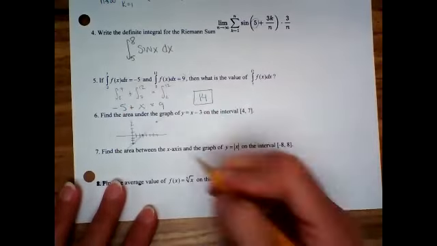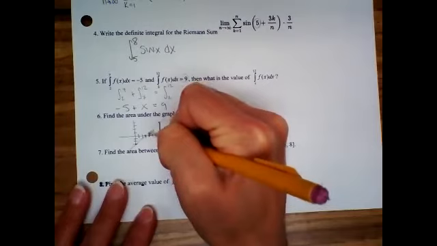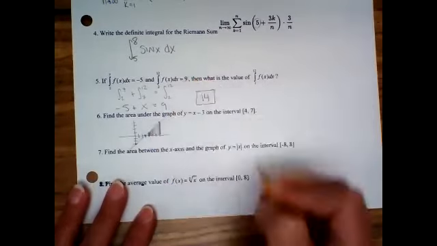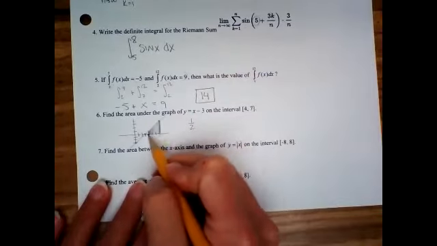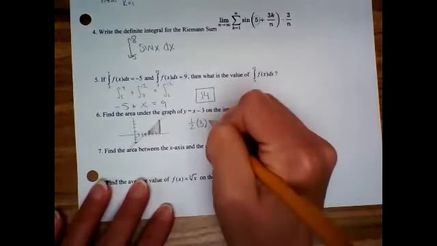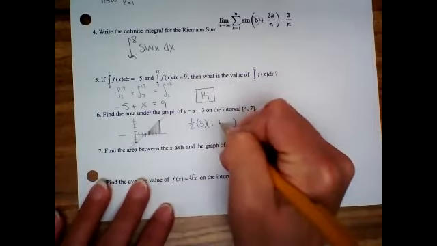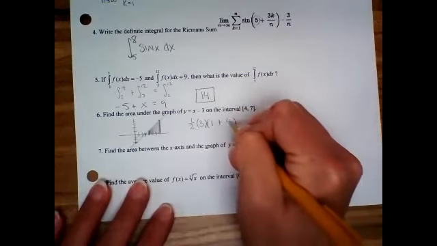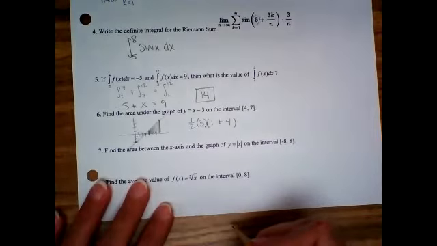And so again, we want to go from 4 to 7. So the shape that we end up with is a trapezoid. And so trapezoid is 1/2 times the height. Now this is the height because it's on its side. So the height is 3. From 4 to 7 would be 3 units. And then you add the bases together. So this one is 1, and then this one is 4. And technically you don't need to simplify it down, so you can leave it just like that.